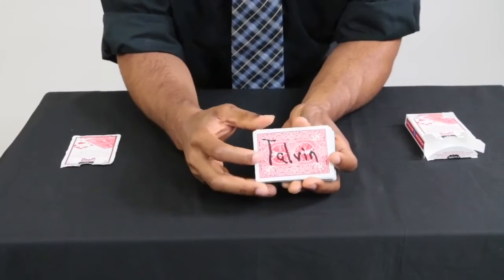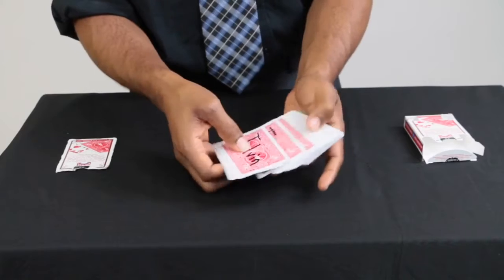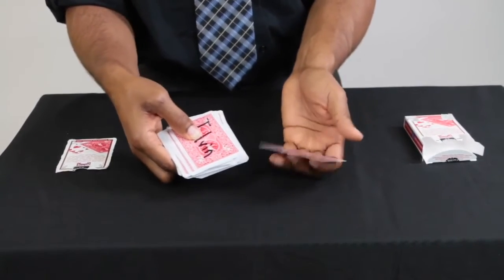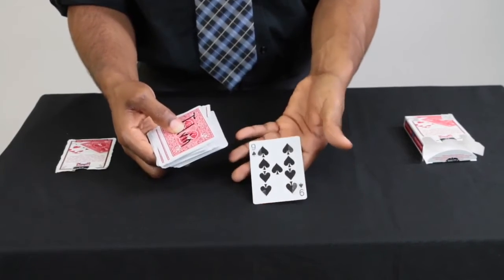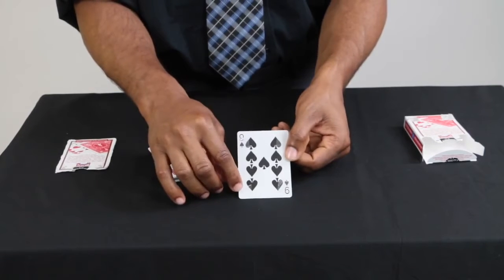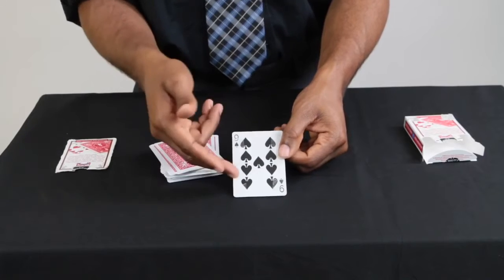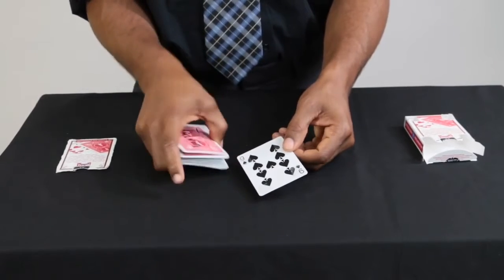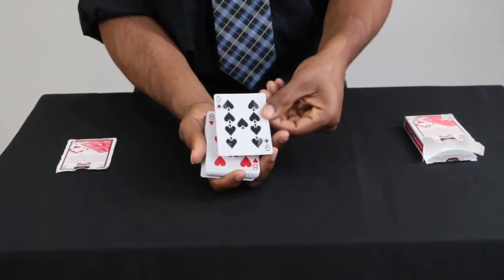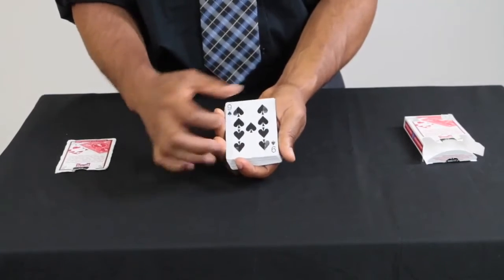So your deck is actually set up with names on the backs of the cards, and the name that you choose out of all these cards, on the front of that card, you're going to put double-sided tape in the four corners. So right here I have double-sided tape, this corner, this corner, this corner, and this corner here. So you'll put the double-sided tape in all four of the corners. You're going to take the deck, turn it face up, and you're going to leave your force card right there on the top of the deck while it's face up.